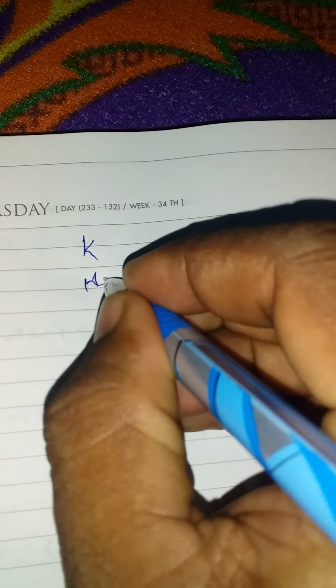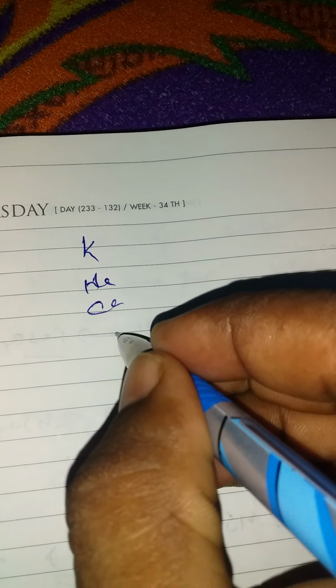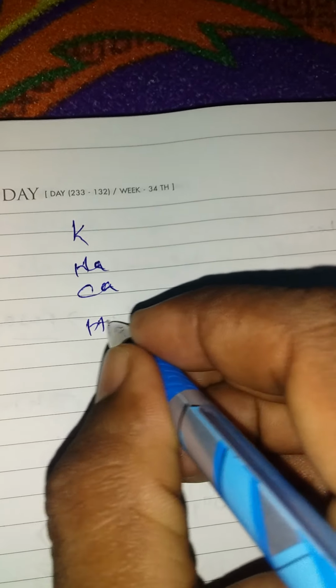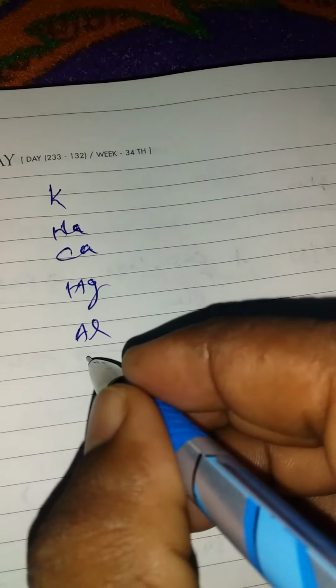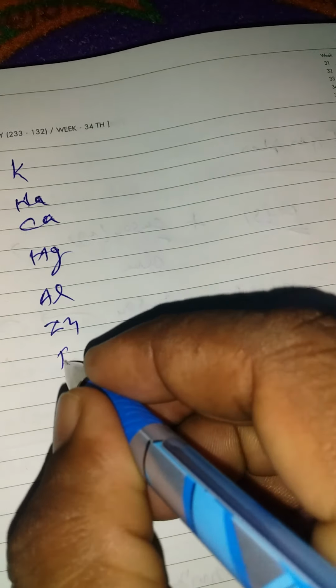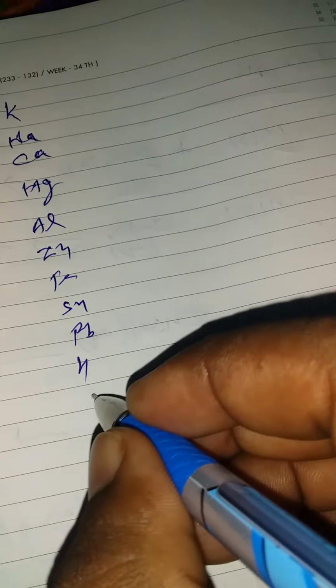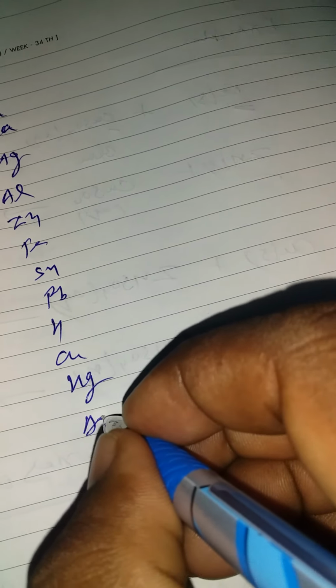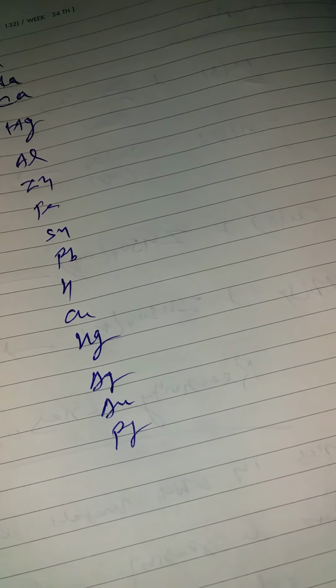This series: potassium, sodium, calcium, magnesium, aluminum, zinc, iron, tin, lead, hydrogen, copper, mercury, silver, gold, platinum.